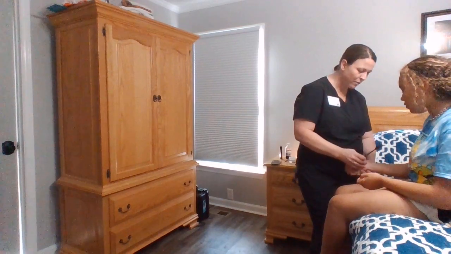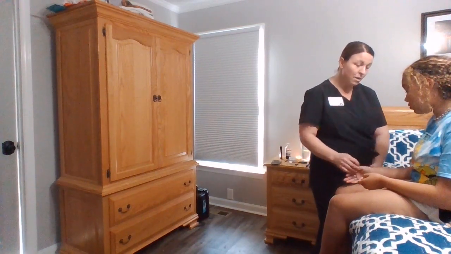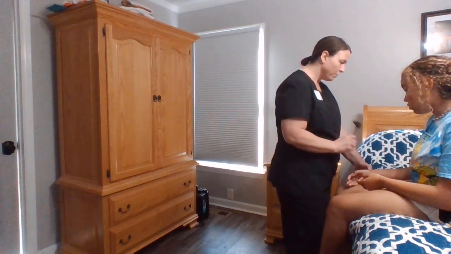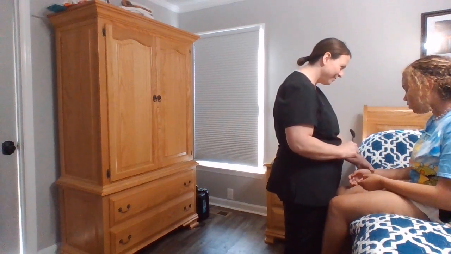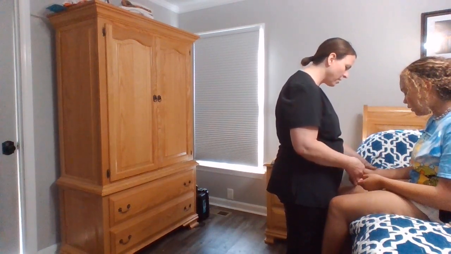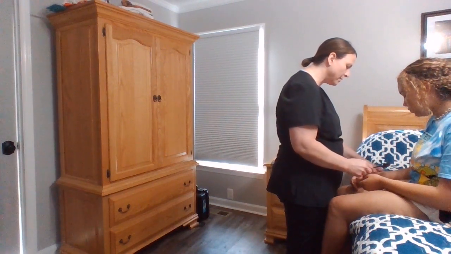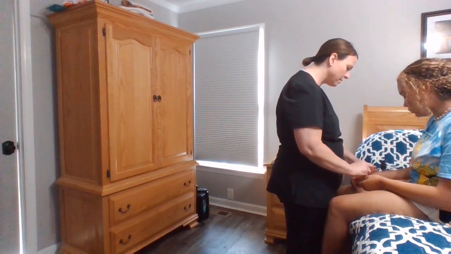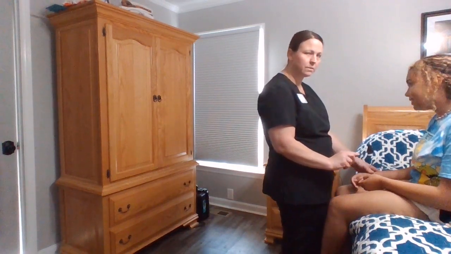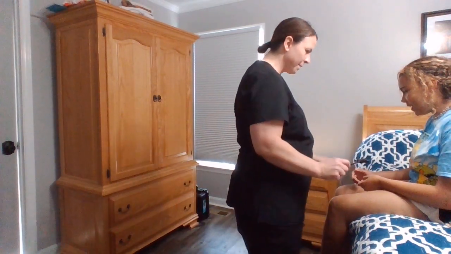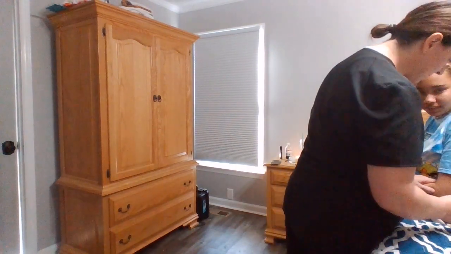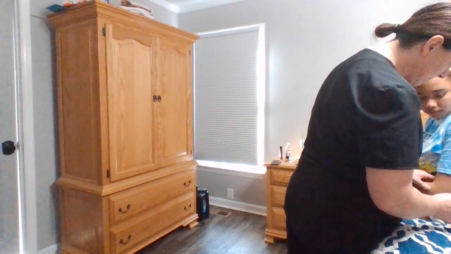Alright, so now I'm going to assess her brachioradialis reflex, and her hand is going to be where the thumb is slightly up and just above the wrist. And I'm looking to see if there's movement, and there was. Alright, and again for the triceps.